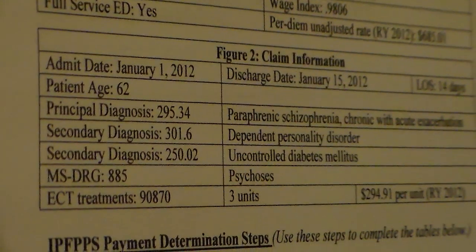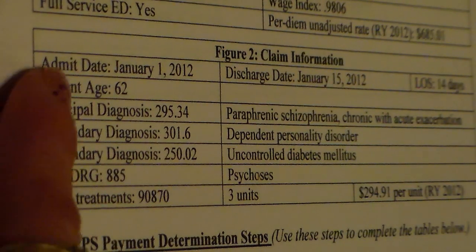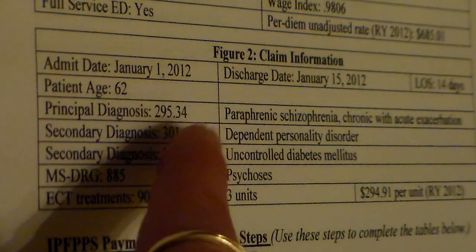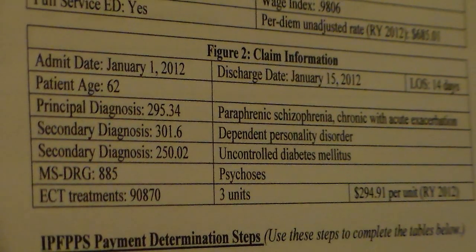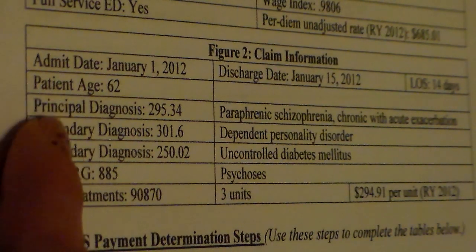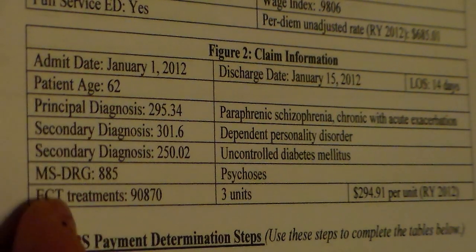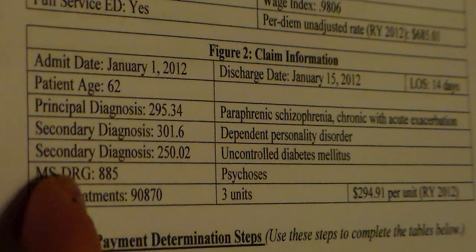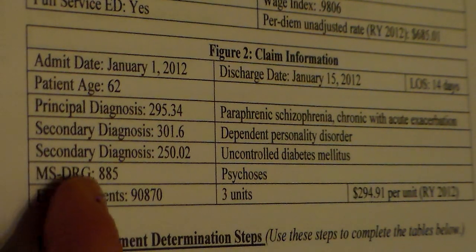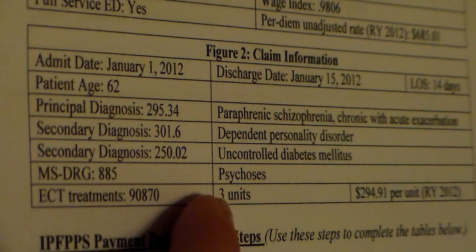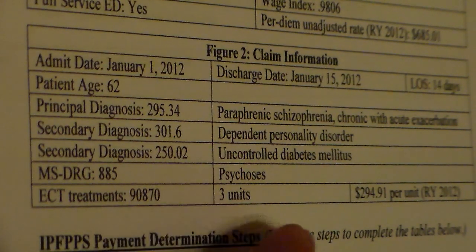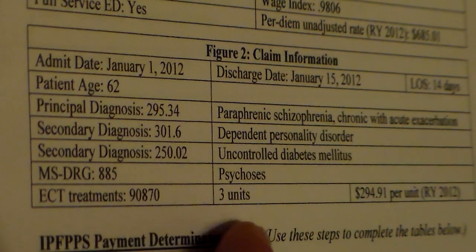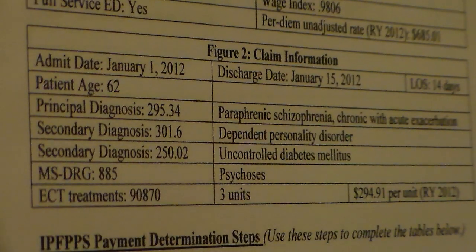Under the claim information, figure 2, we see when the patient was admitted and discharged, the length of stay was 14 days. We have the patient's age. We have our ICD-9 and CPT codes, and also our MSDRG. And then we see down here that the patient received a particular number of units for ECT treatment and the cost for each of those units.